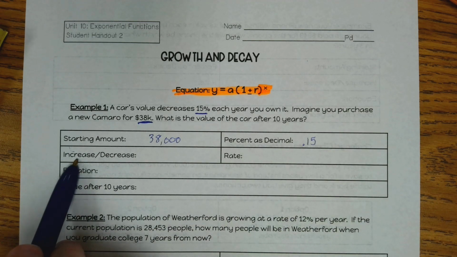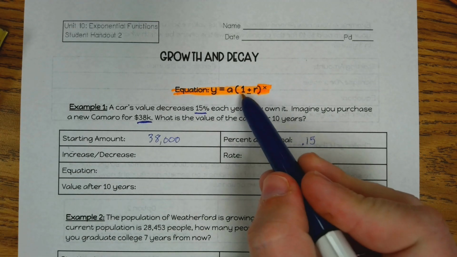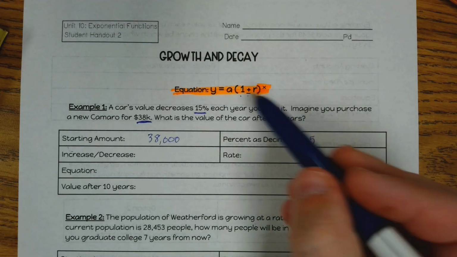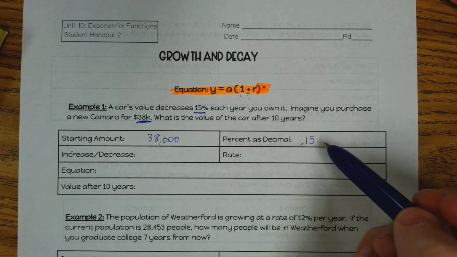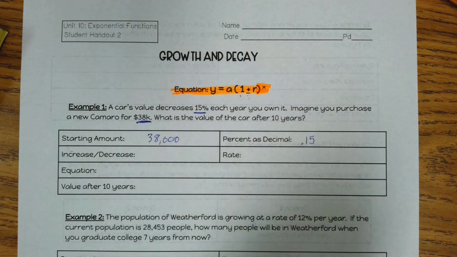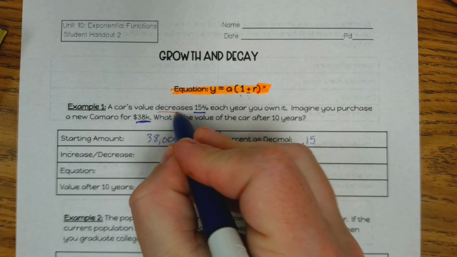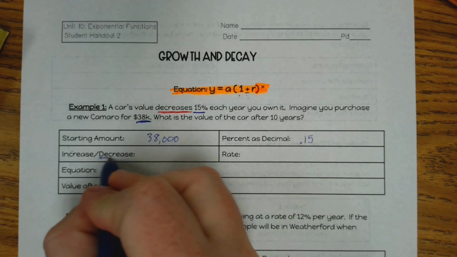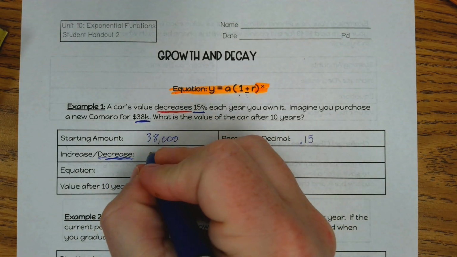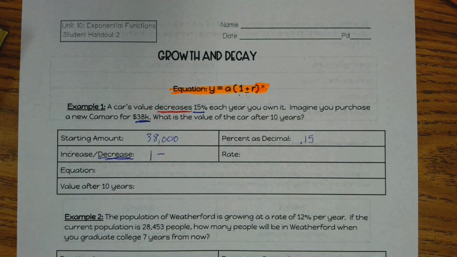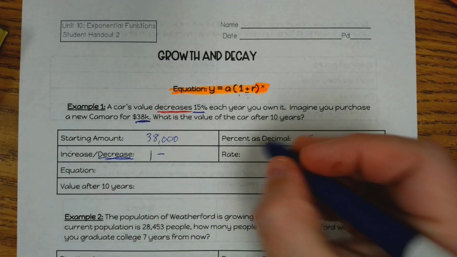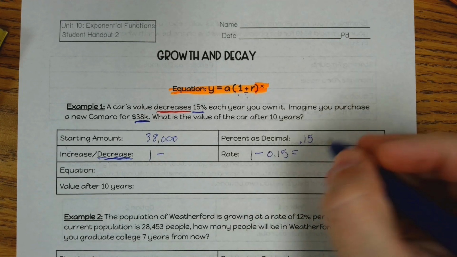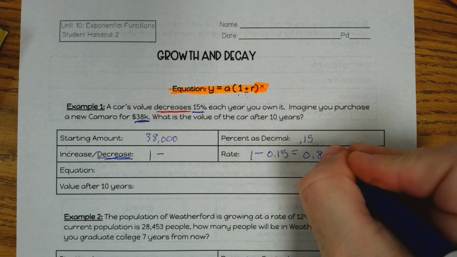Then we want to know whether it's increasing or decreasing, because that will determine whether we're doing 1 plus our rate as a decimal or 1 minus the rate as a decimal. So we look back and it tells us that the car's value decreases. So we are decreasing, which means we are going to do 1 minus. Okay, so our rate is going to be 1 minus 0.15, and that is 0.85.